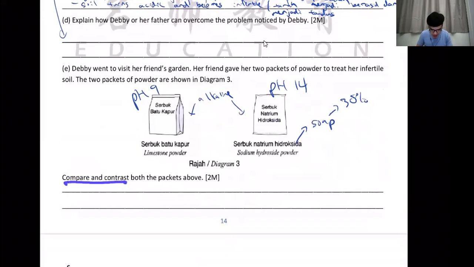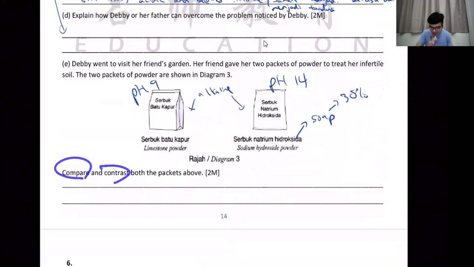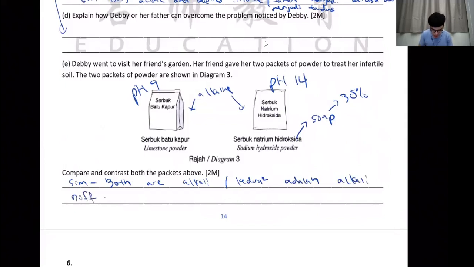So compare and contrast means similarity and difference. Bandingkan dan samakan. Sorry, bandingkan dan bezakan. So what is the similarity? They are both alkaline. Kedua-dua adalah alkali. What about the difference? Limestone powder, I'm just going to write it like that lah. This is a weak alkali. This is a strong alkali.